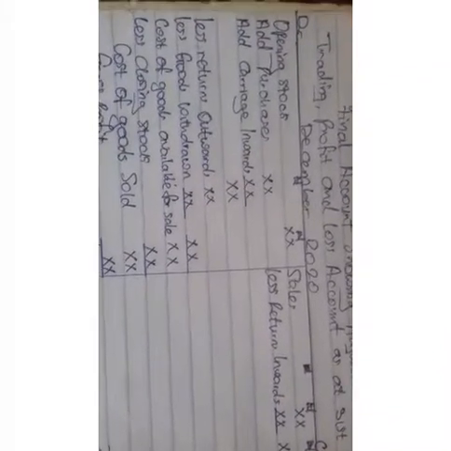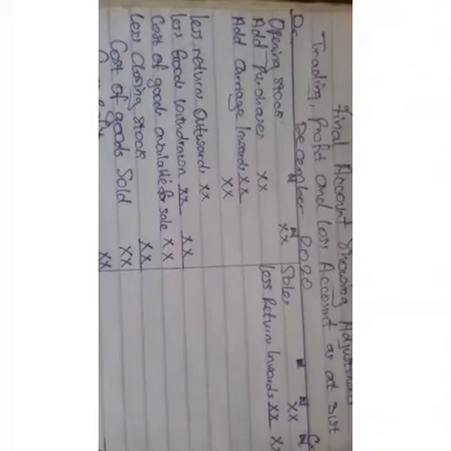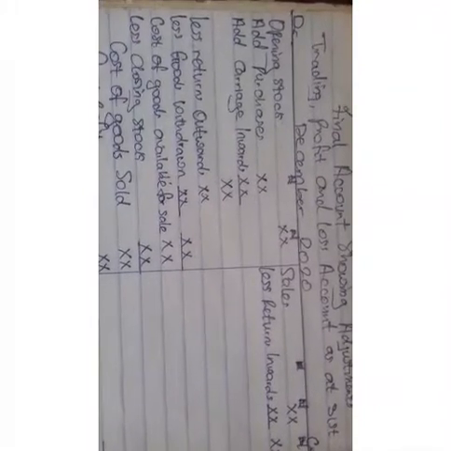Maybe when you got to your shop, you discover that part of the goods are not okay. Let's say 2 cartons of the books are not okay. What will happen? You have to return it back to the supplier. That's what we call returns outward.